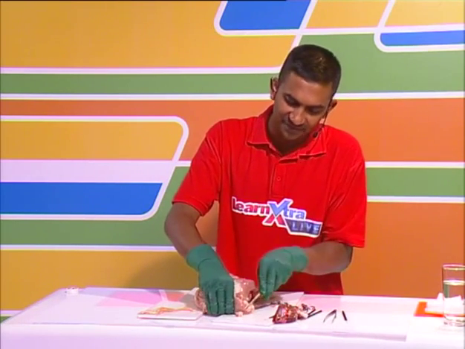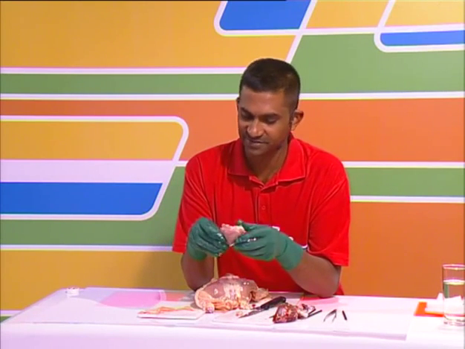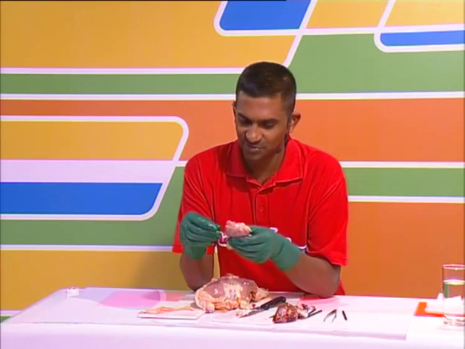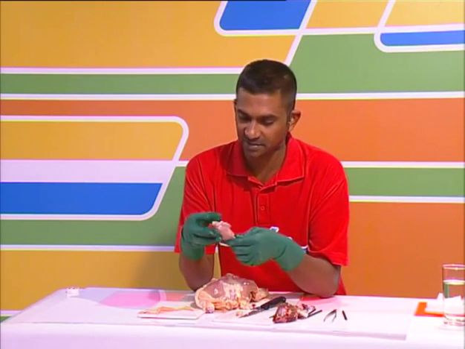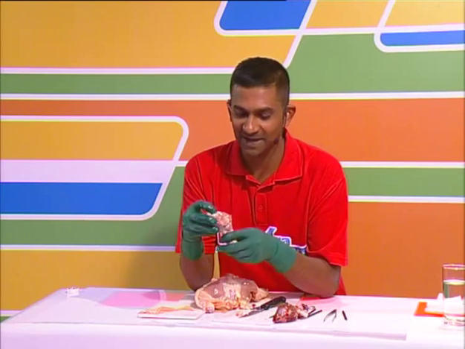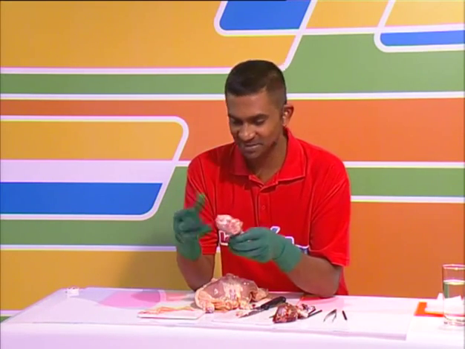Some people prefer having it. I don't really see any problems with it. I'm not too sure in terms of its nutritive value whether it has any, compared to the actual muscle and the actual meat of the chicken. But yeah, some people have a fetish for it. I don't, and not because it doesn't have any nutritional value, but just because I don't like it.